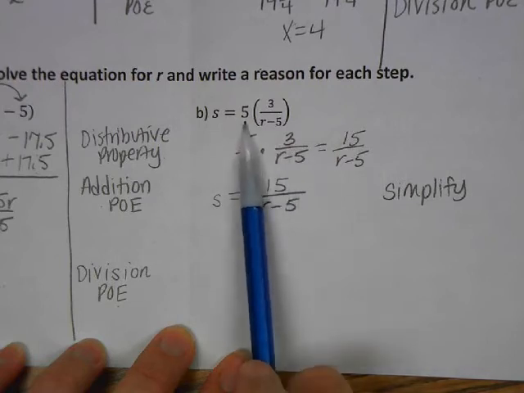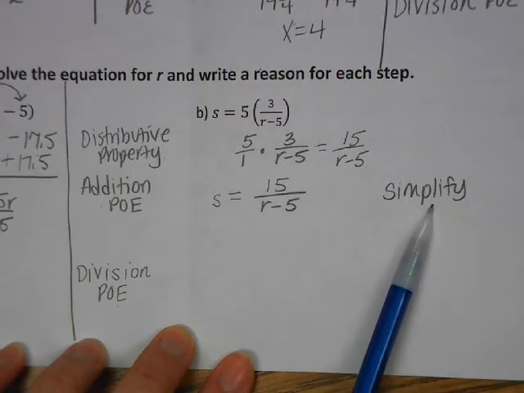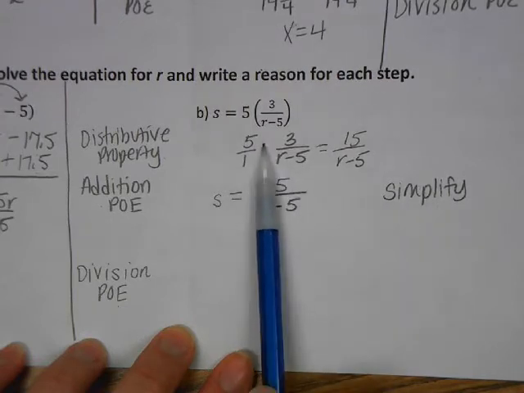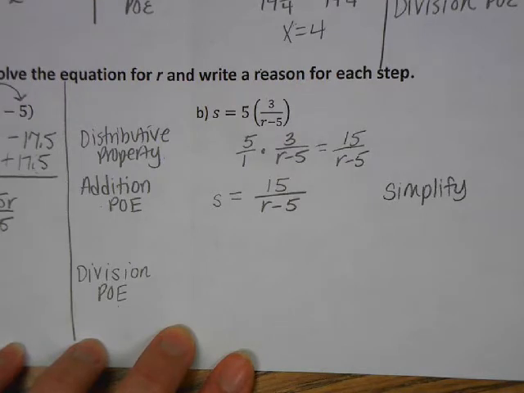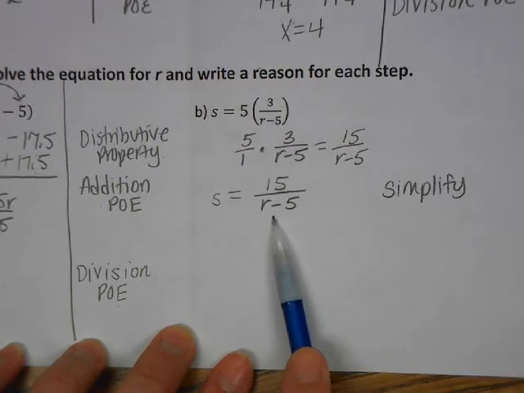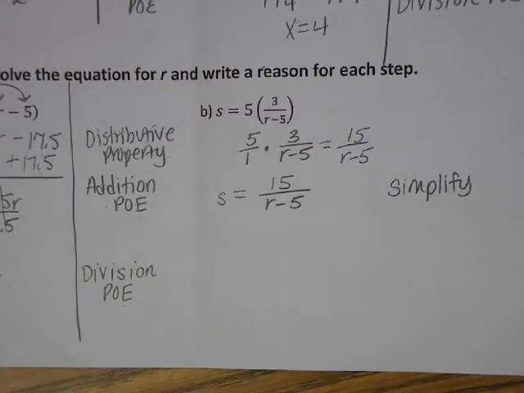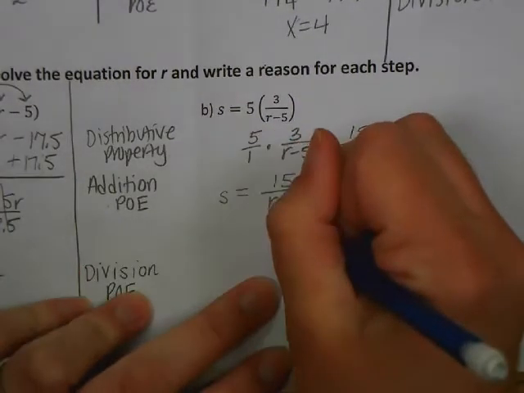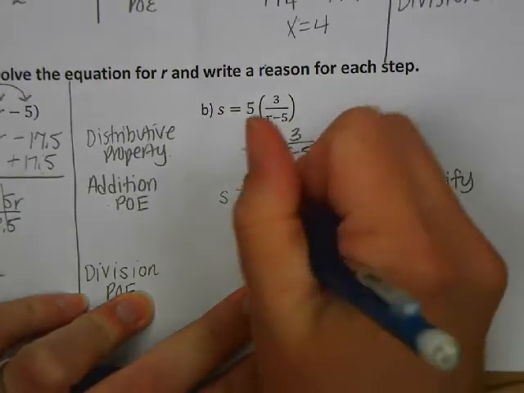All I did was I multiplied 2 terms together. So that's why your reasoning for doing that is just simplifying the right-hand side. And now, because r minus 5 is in the denominator, I am going to multiply both sides by r minus 5.